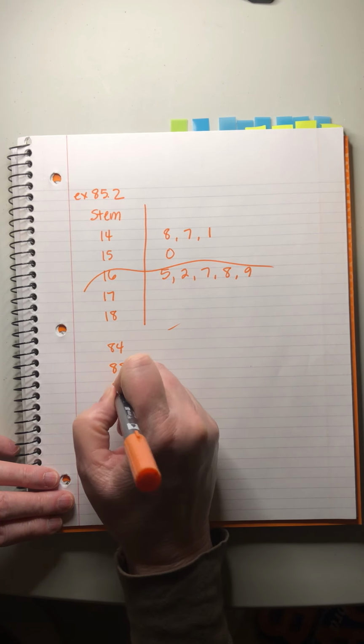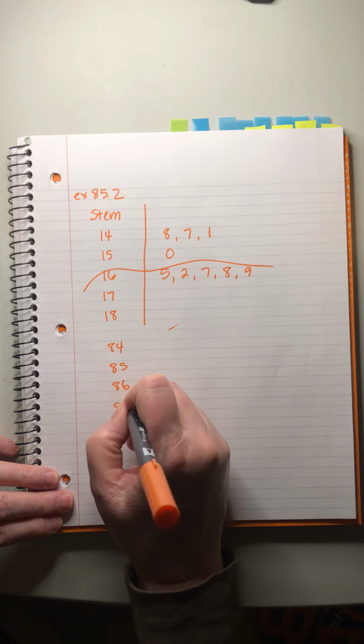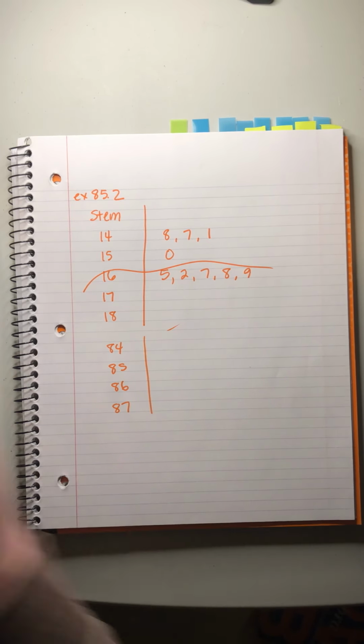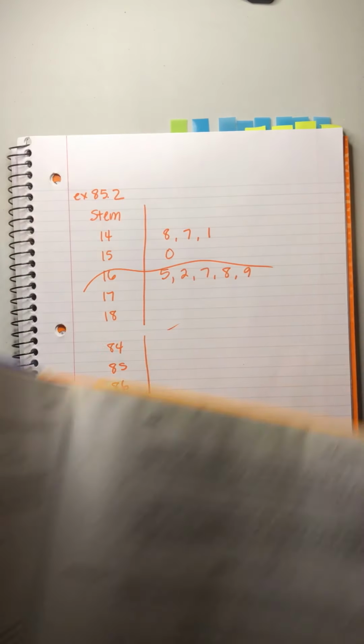So now this is a different problem. I read the right instructions, but I copied the wrong data set. Let me show you so you won't think I'm completely crazy. I read you this, and then I started copying these numbers instead of these numbers. Oops, my bad.